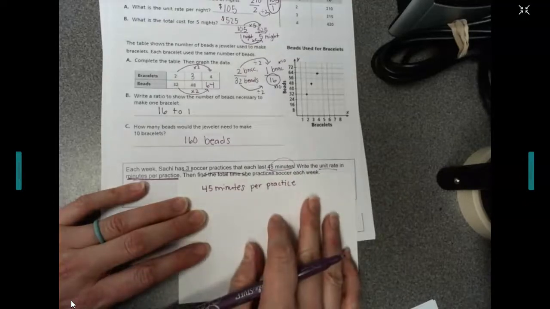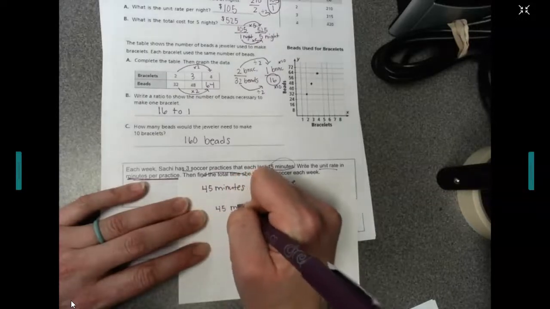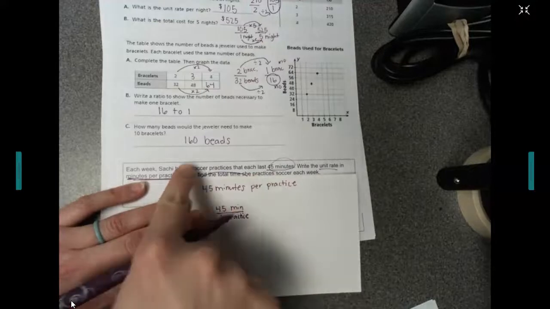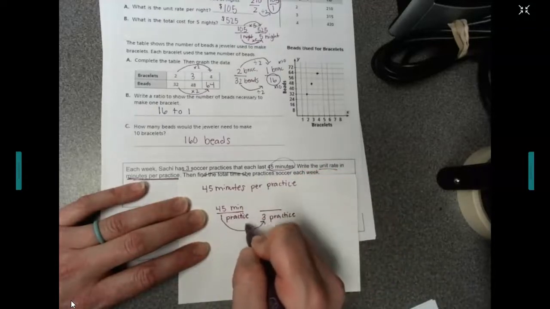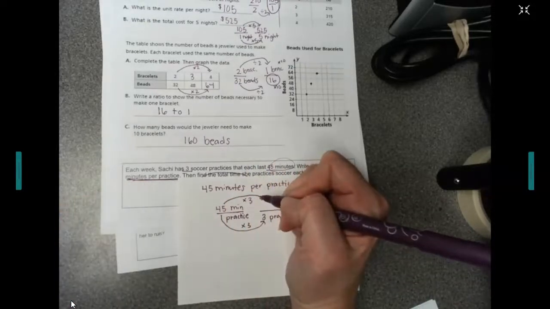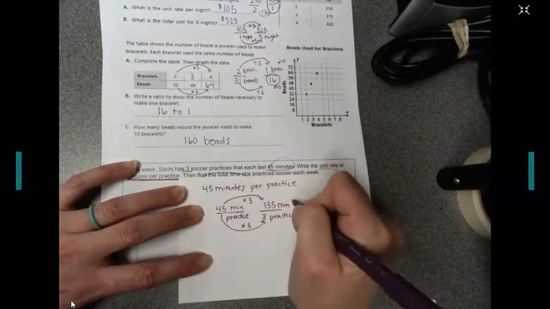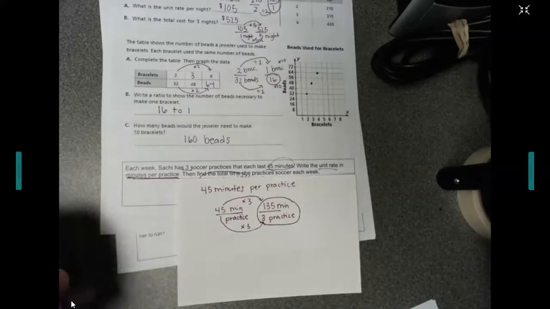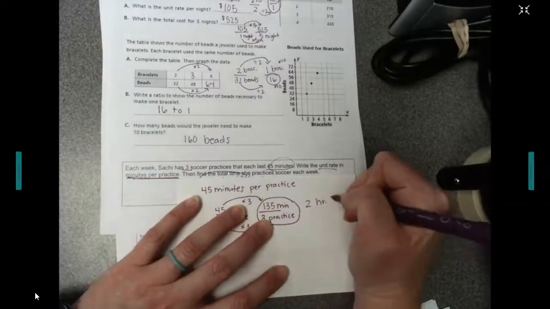Then find the total time she practices soccer each week. So I'm going to write 45 minutes per one practice. And she practices 3 times a week. So 3 practices. To make 1 into a 3, I have to multiply by 3. So on the top, I'm going to take 45 times 3. And I get 135 minutes. So 135 minutes per 3 practices. So she's going to be practicing a total of 135 minutes. If you want to write that in hours, that would be 2 hours and 15 minutes.